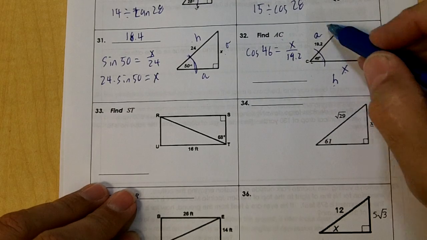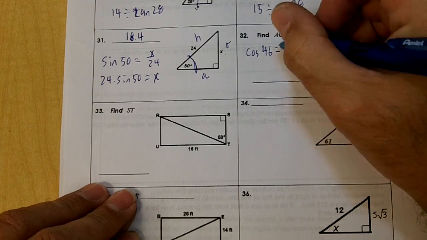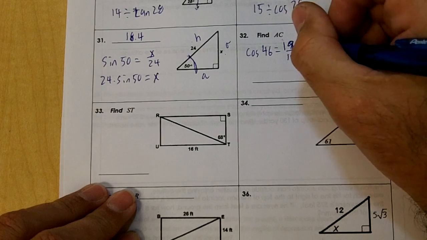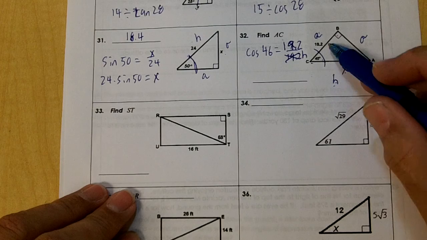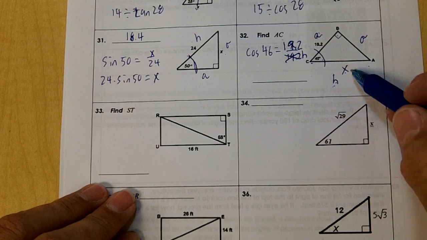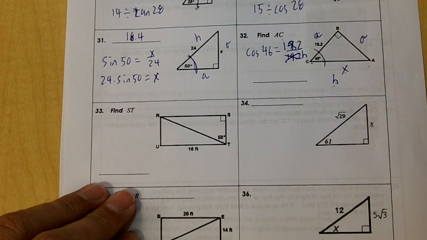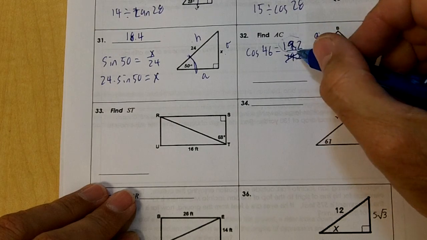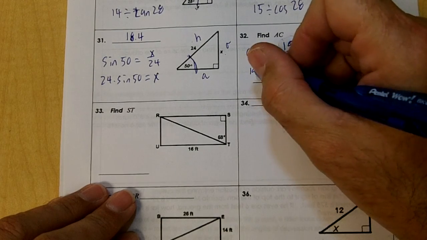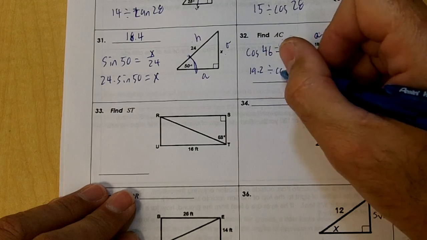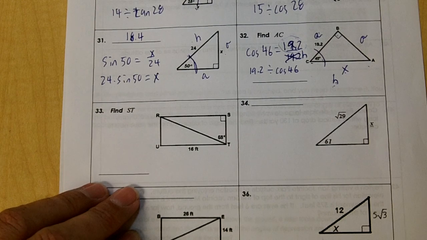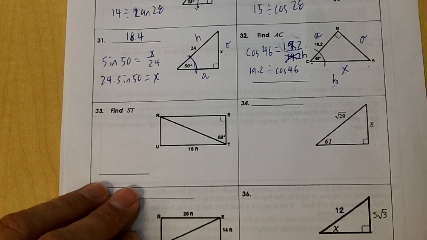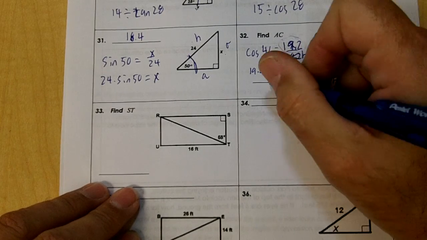We're going to do adjacent over hypotenuse, right? Did that on purpose to see if my class is paying attention. Because we're going to put adjacent over hypotenuse, right? So it's going to be 19.2 over h, right? Now then, what do we do with the numbers up here? We don't multiply, so you're going to do 19.2 divided by the cosine of 46. You're going to punch that in the calculator and get 27.6. Do I have a second? Second, 27.6.